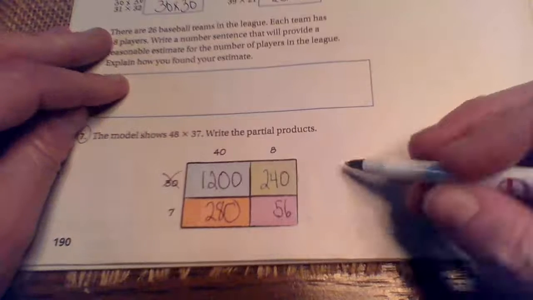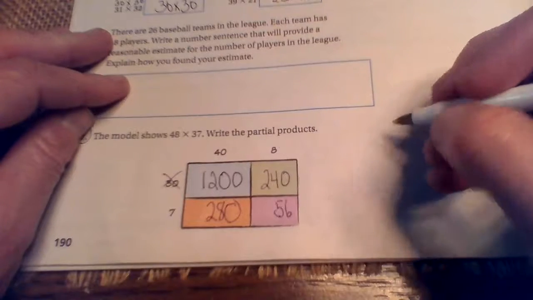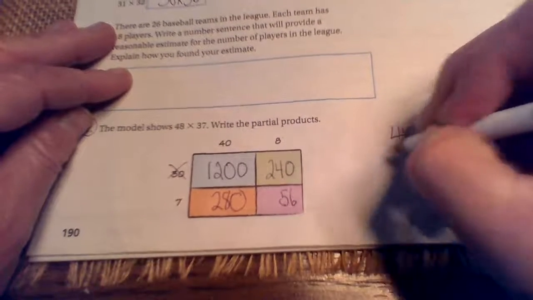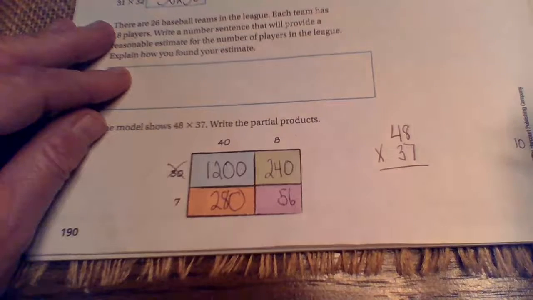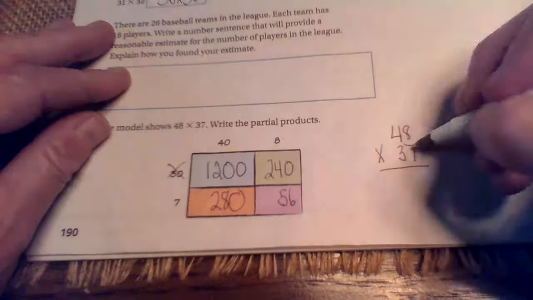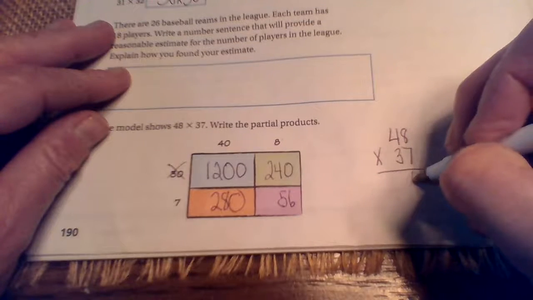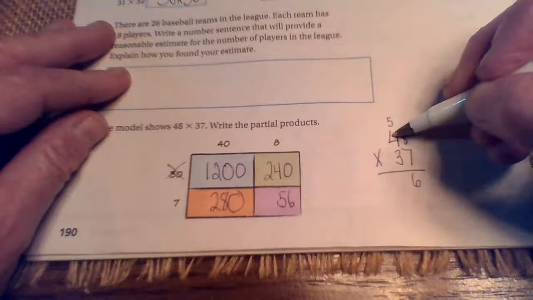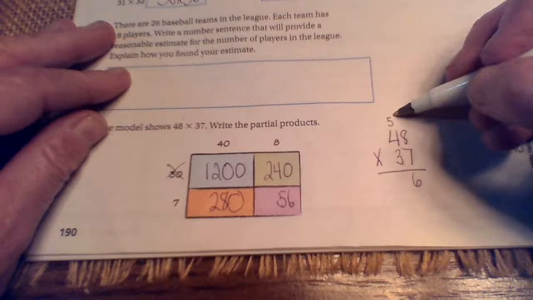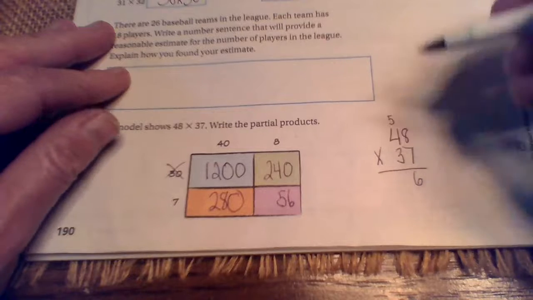Before I do that, I'm going to do the old-fashioned way over here. And we have 48 times 37. We're going to get the answer the old-fashioned way. We're going to start with 7 times 8, 56, carry the 5. Then 7 times 4 is 28, plus 5, 33.